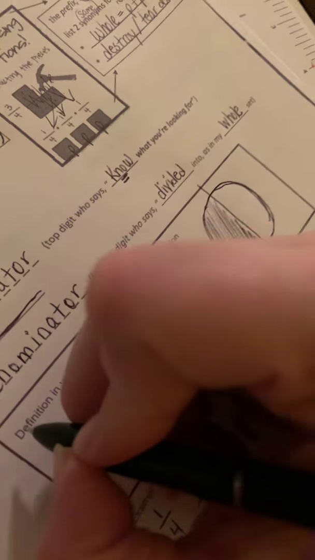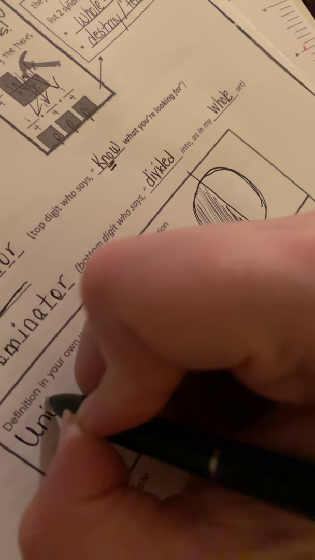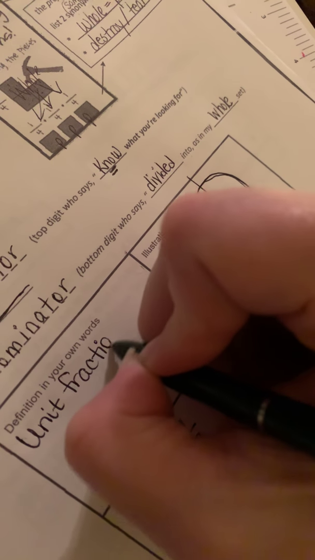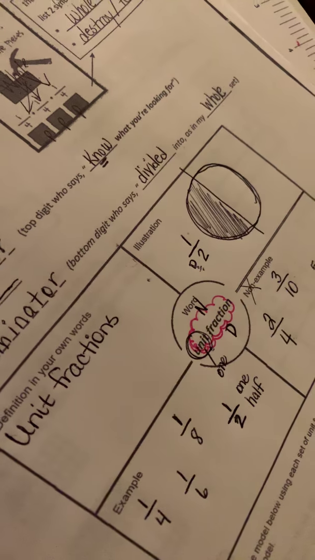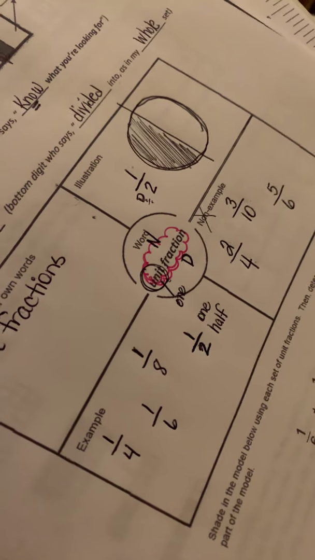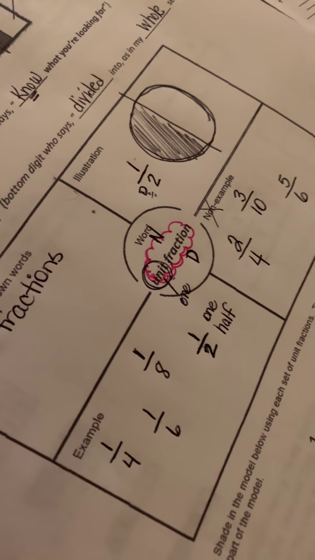Describe in your own words. So what do y'all want to say about a unit fraction? Let's make it a sentence too. So what are we talking about? Unit fraction. So let's start with a capital. Unit fractions. What about them? How do you know you have a unit fraction? They have a 1, right? Where? On top. I want something better than on top. What is the top number?